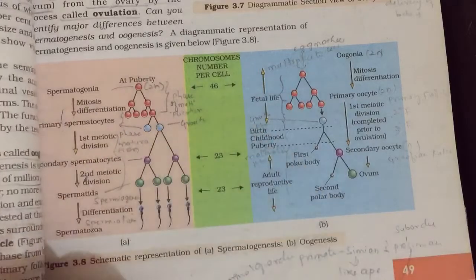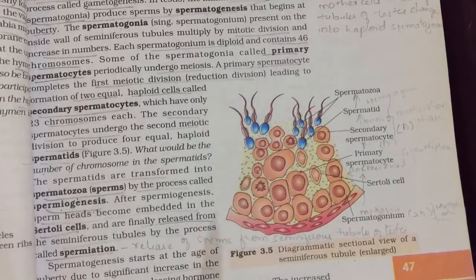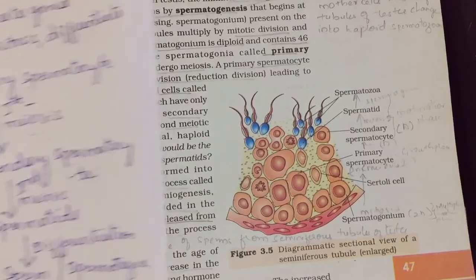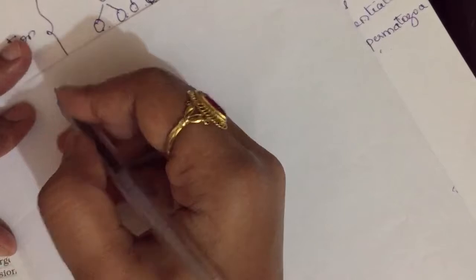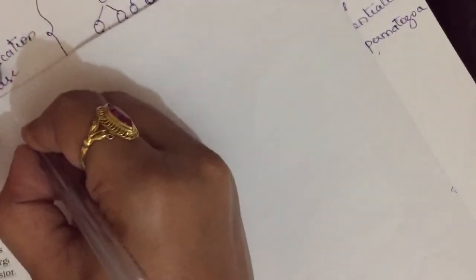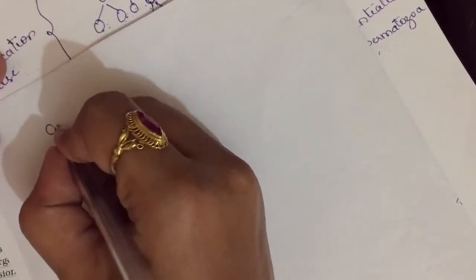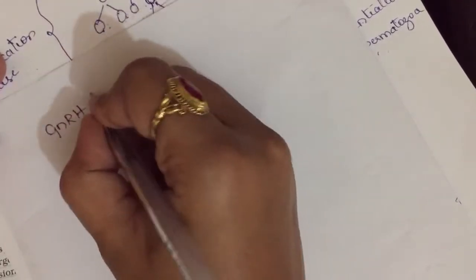Okay, so this is about spermatogenesis. You should know about that one in detail. Now I shall talk about the hormones which are involved, which are required for spermatogenesis. Which hormone? First it will start with the gonadotropin releasing hormone, GnRH.